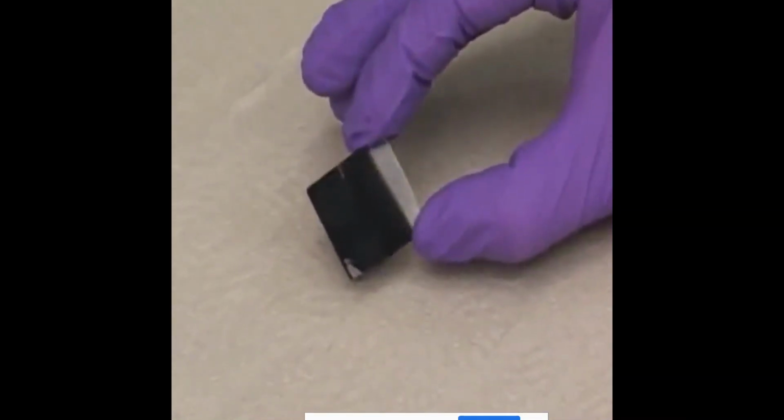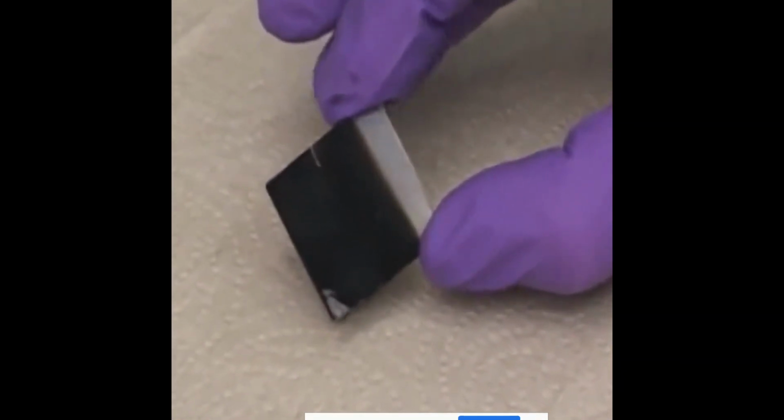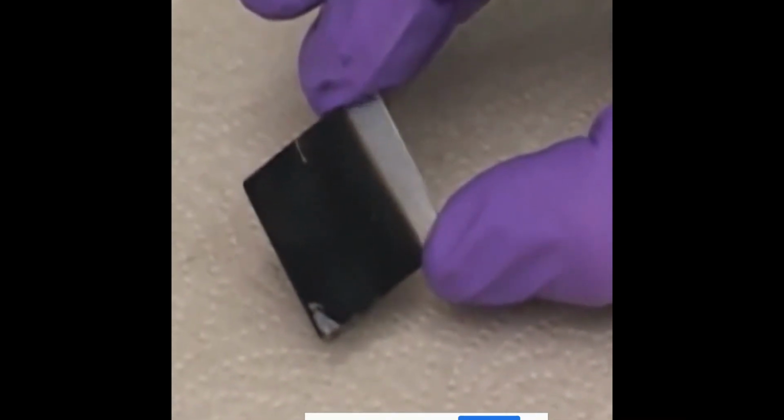Step 5. You have now made a carbon-coated counter electrode. The carbon coating on the slide is very fragile and is easily rubbed off. Be careful not to touch it.